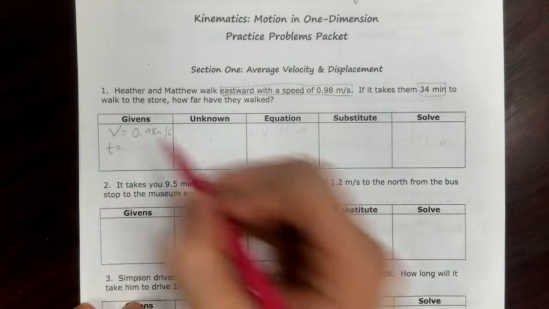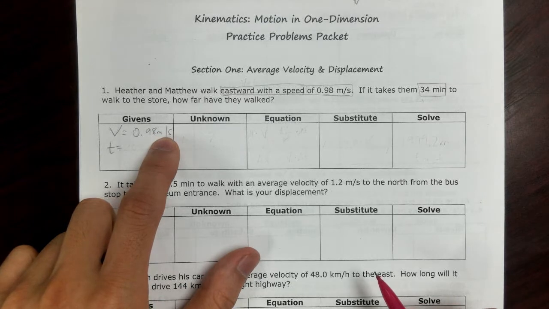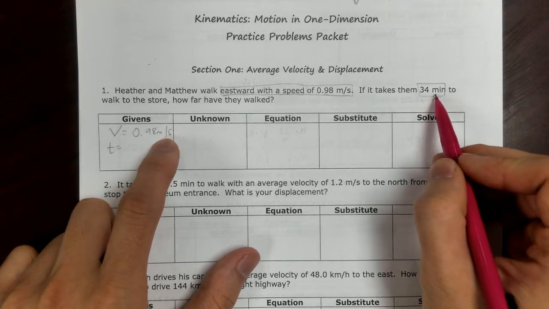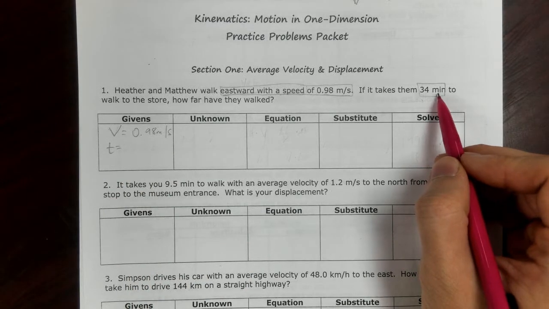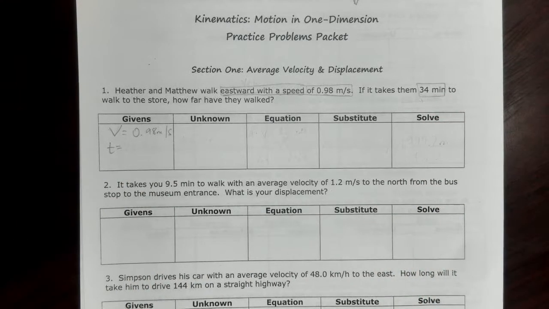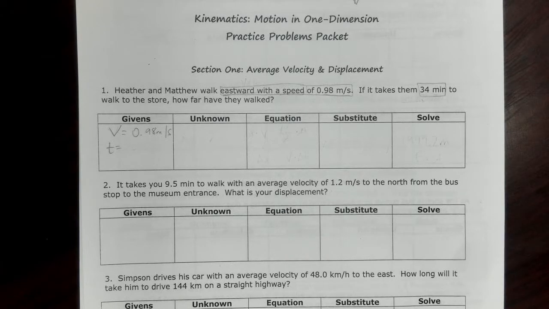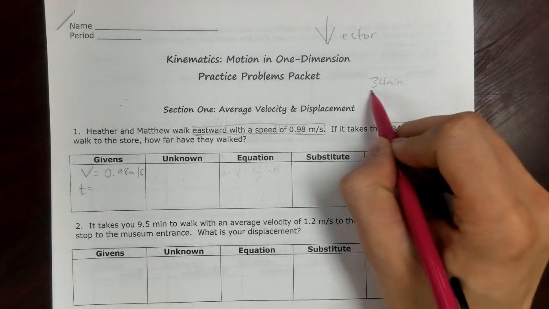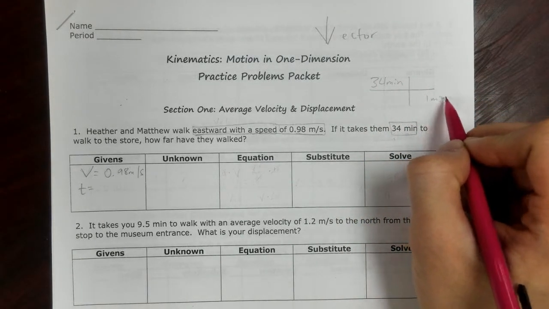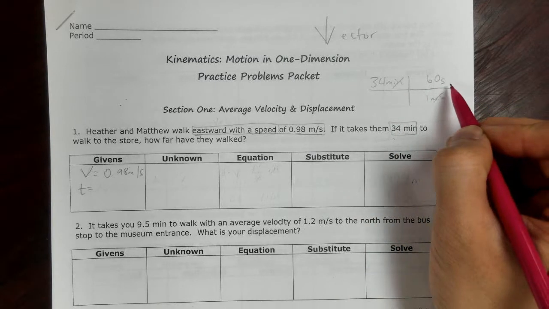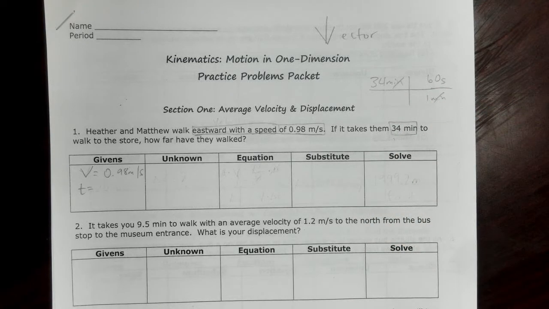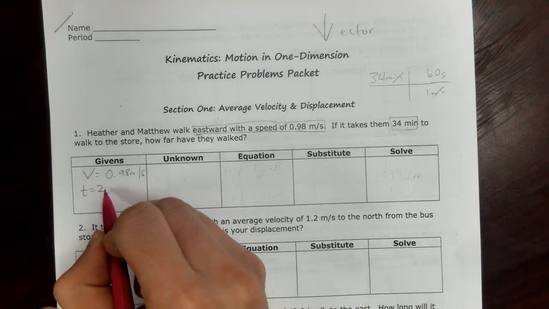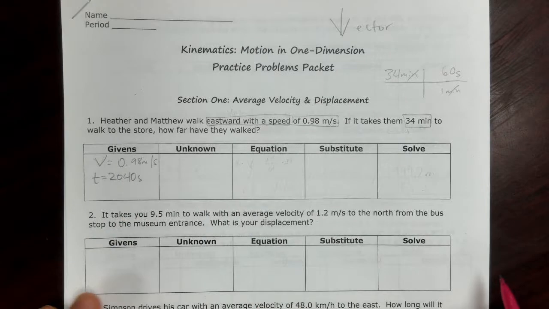Wait a minute. That says meters per second, right? That's minutes. You can't combine those. So what do we have to do to this 34 minutes? Turn it into seconds. Very good. So I'm going to just do that real quick for you on the calculator. 34. Do I multiply or divide by 60? Let me just do it real quick. 34 minutes, right? 1 minute would be down here, and 60 seconds up here, right? So I have to multiply. 34 times 60 is 2,040 seconds.